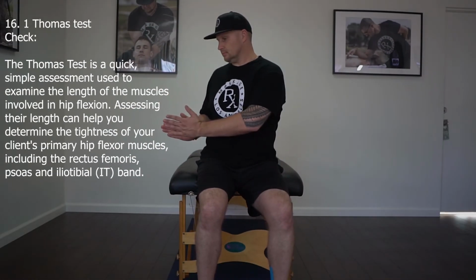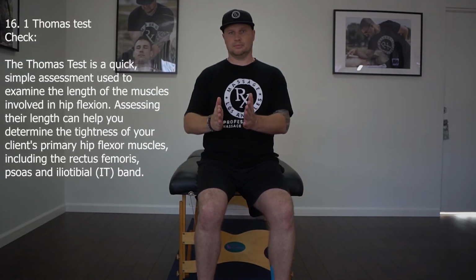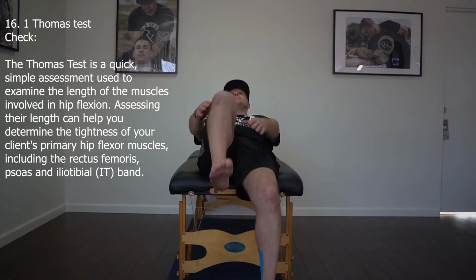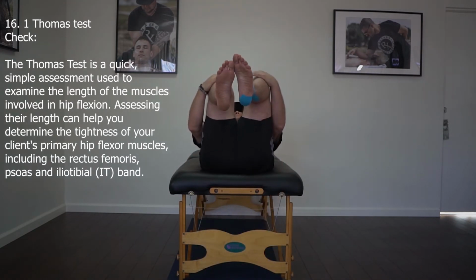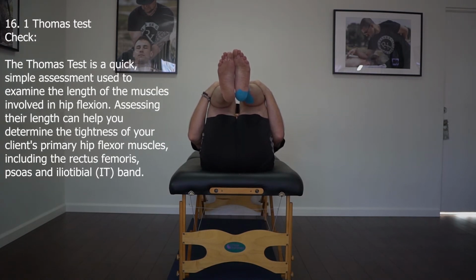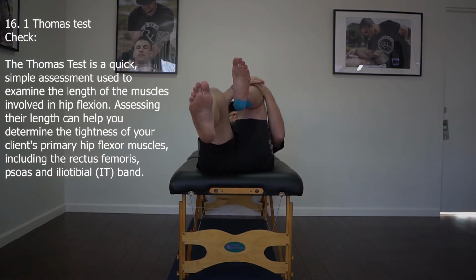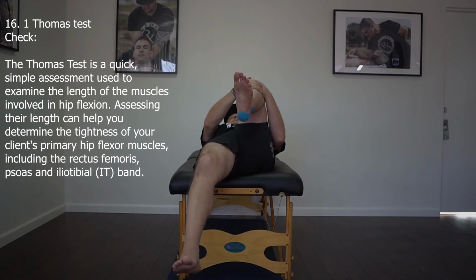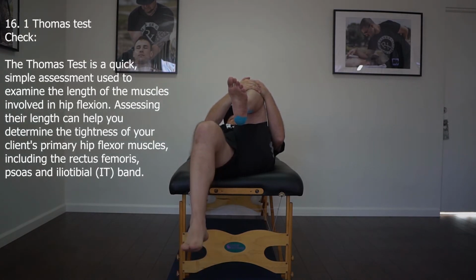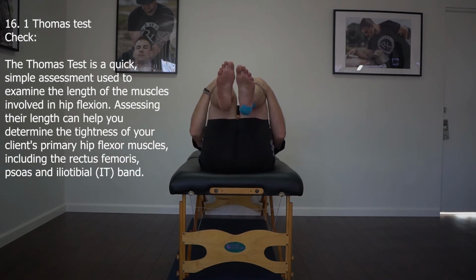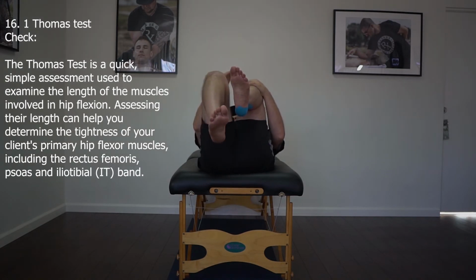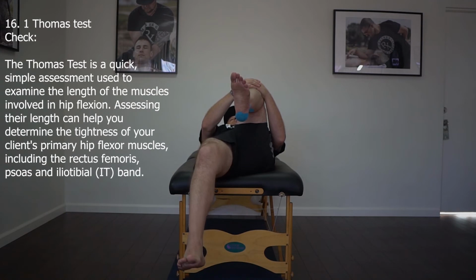Next test is a Thomas test. Sit straight 3-4 inches on the edge of the massage table or bench. Go ahead and lay down back on the table. Bring both knees to your torso. Make sure you're not bending towards your knees. Now we're going to test the relationship between psoas, your quadriceps muscles, and hip flexors.